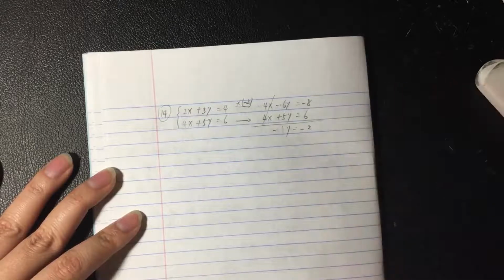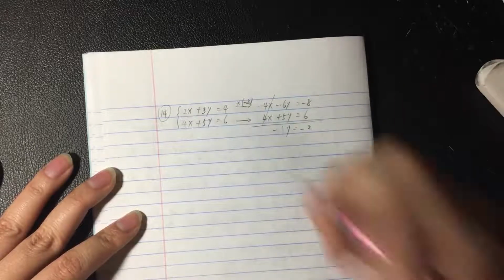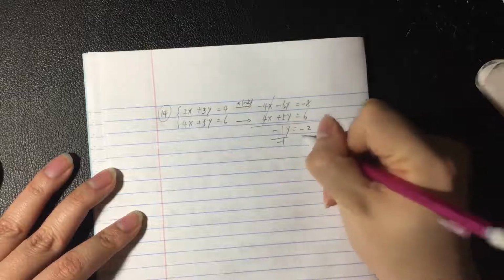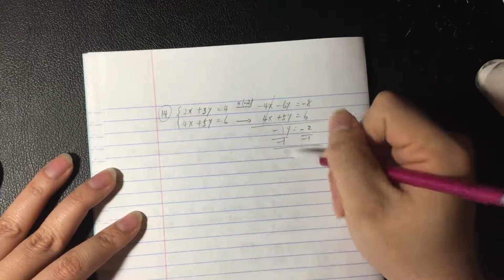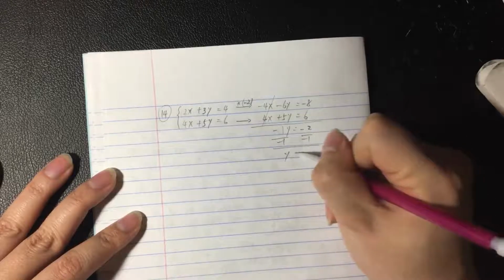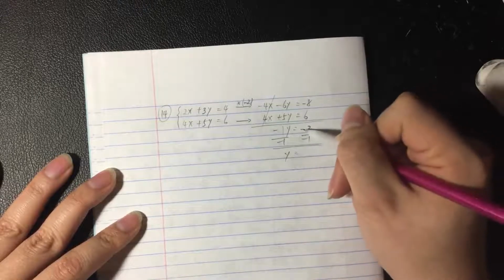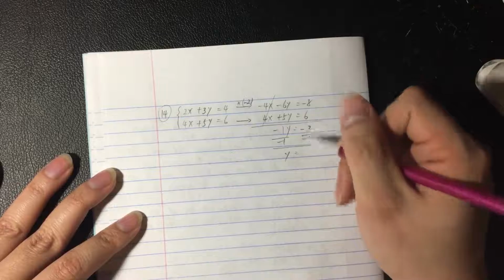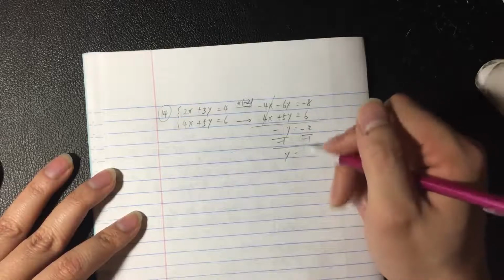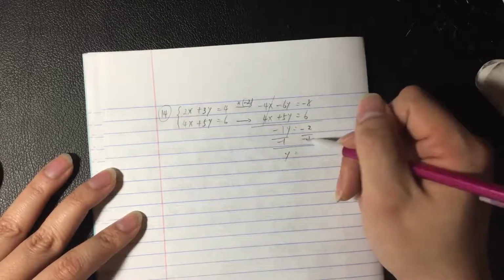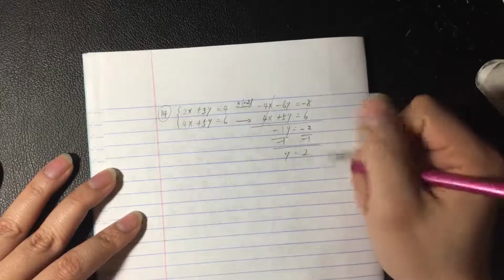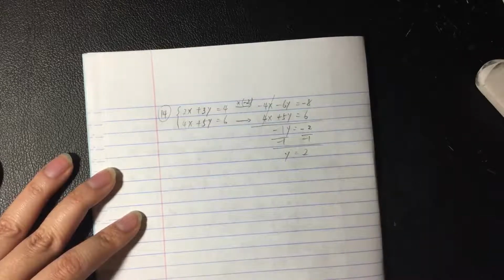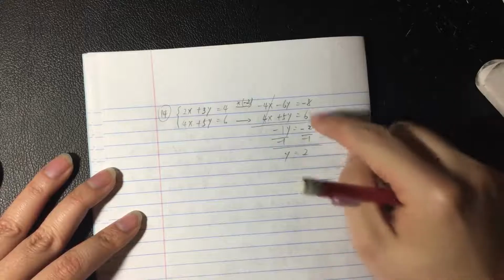Then, in order to get y by itself, I divide both sides by negative 1. On the left side, negative 1 on the top and the bottom can cancel. We get letter y by itself. On the right side, negative 2 divided by negative 1. When we divide two numbers with the same sign, answer is positive. Double negative is positive. 2 divided by 1 is 2. So y is 2.